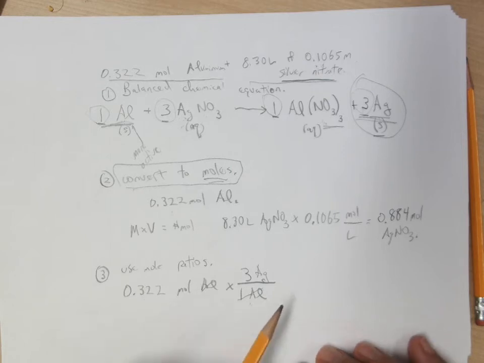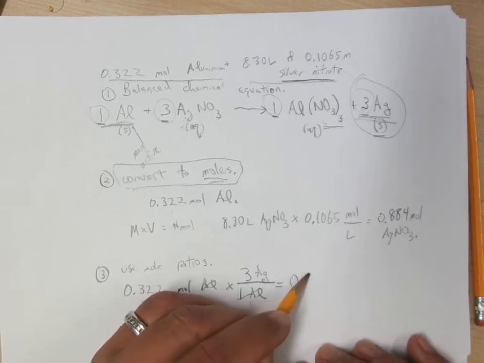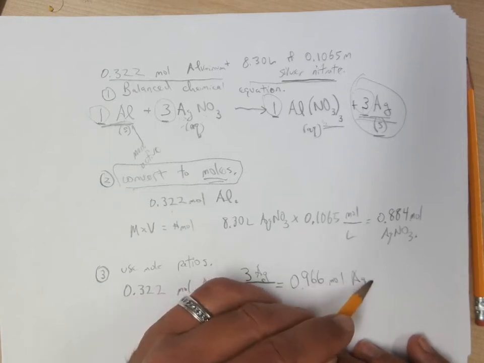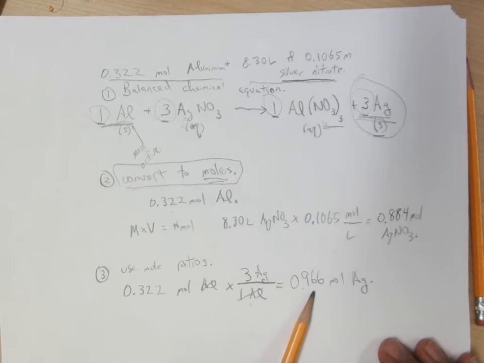Now we can convert from moles of aluminum to moles of silver. That'd be 0.966 moles of silver would be the product if we could use all the aluminum. We don't know yet whether we can.